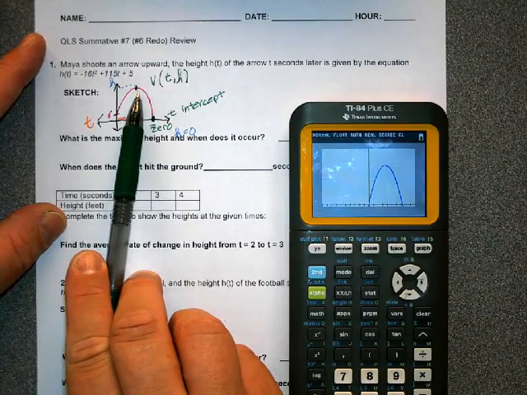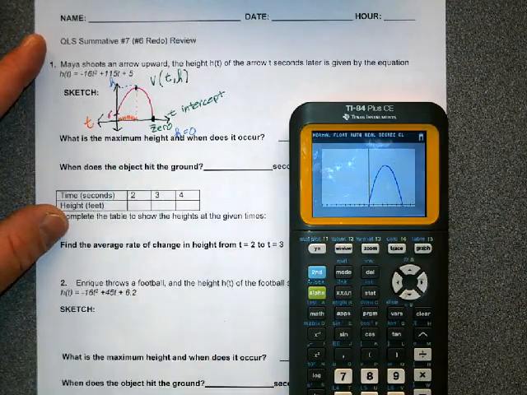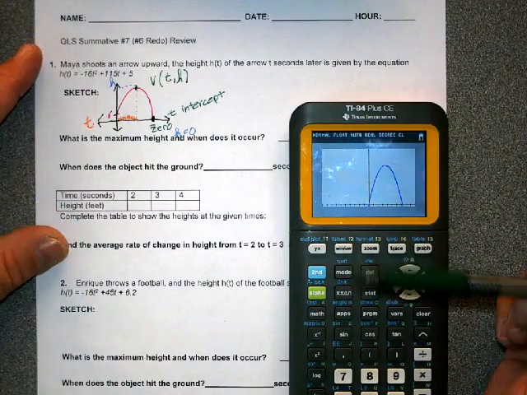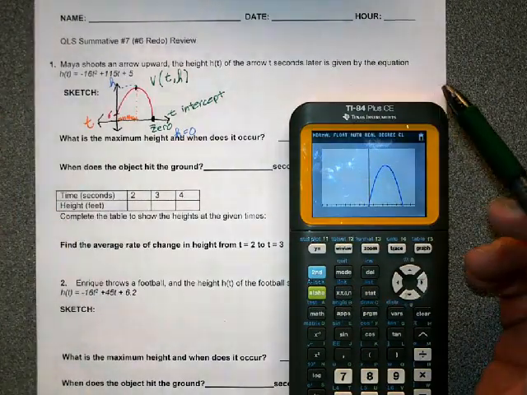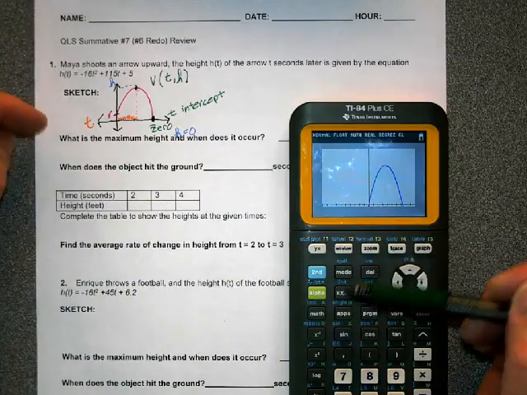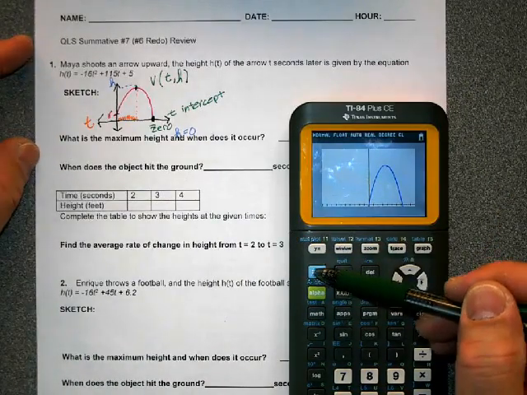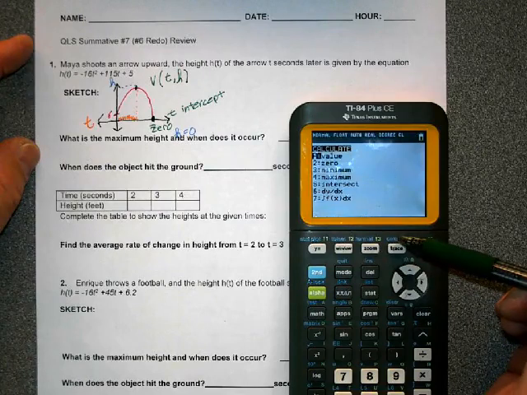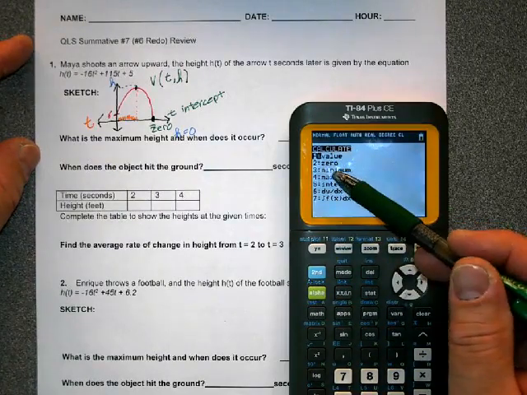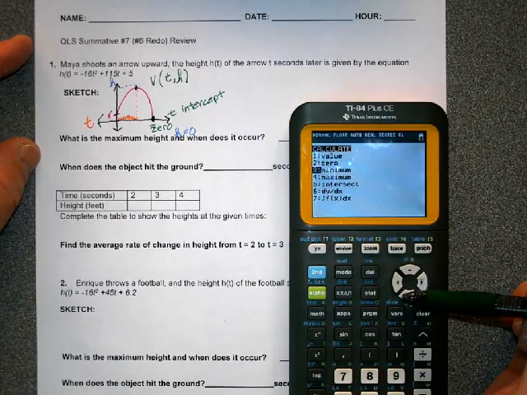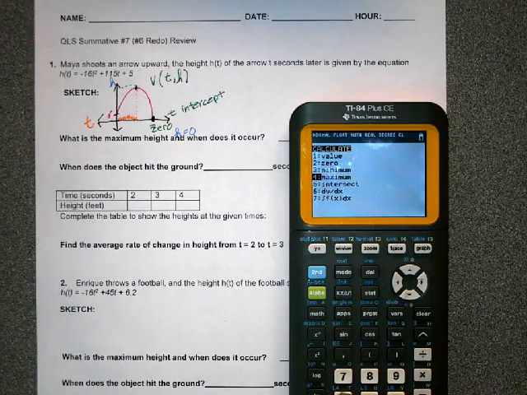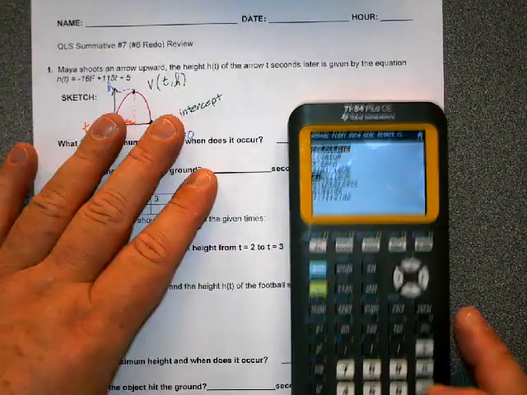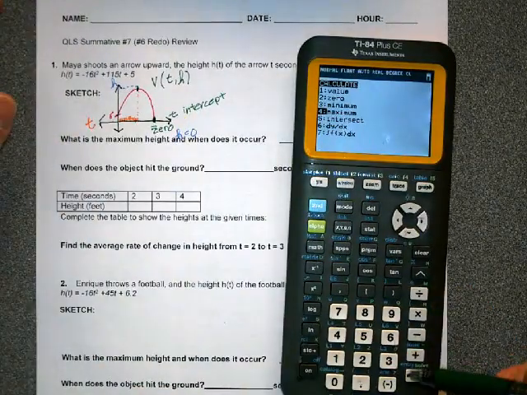Okay, so I'm going to go to my calculate menu. And the way I do that, and this is on those little blue note cards, which you can use on the test, you hit second trace, and that brings up the calculate menu. I want to calculate the maximum. So I'm going to scroll down to 4 and hit enter, or you can hit number 4 in the keypad.